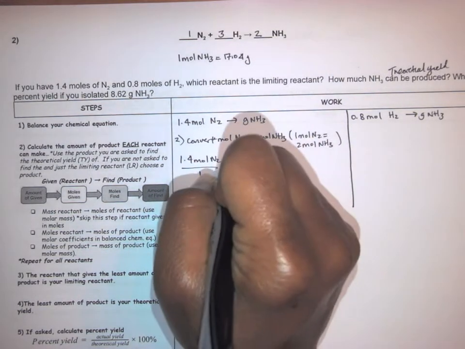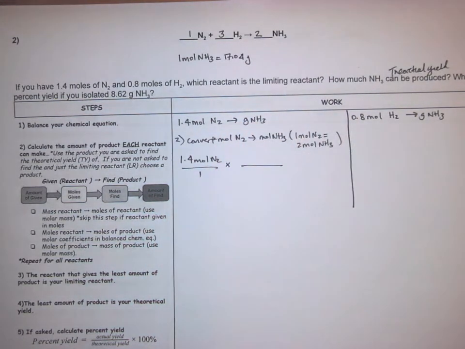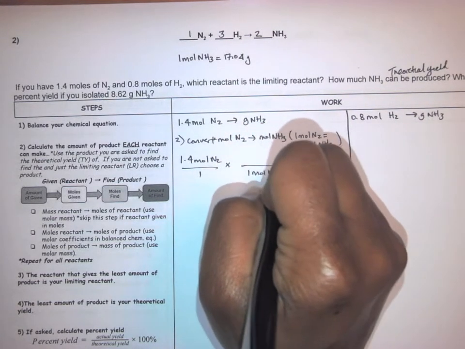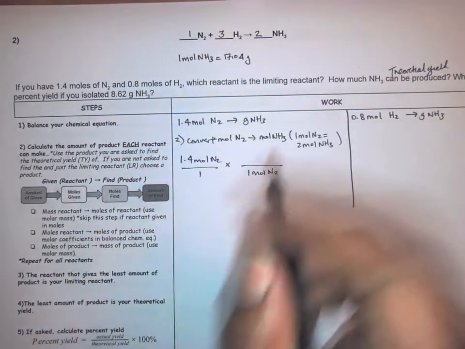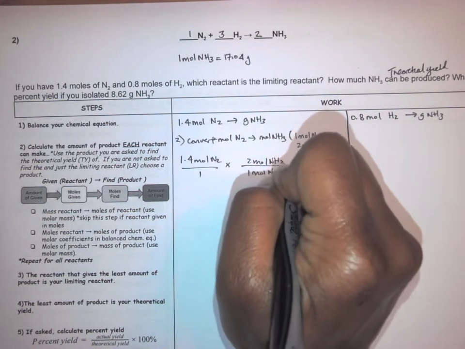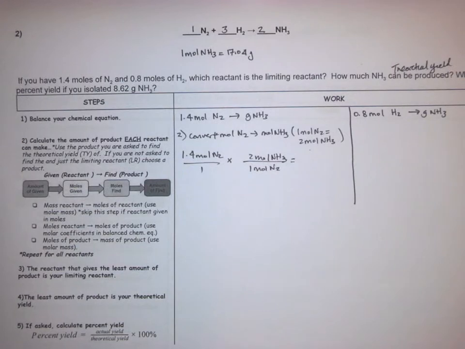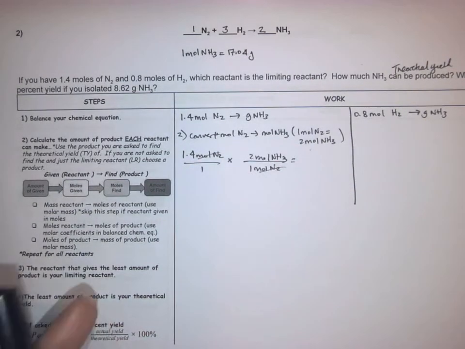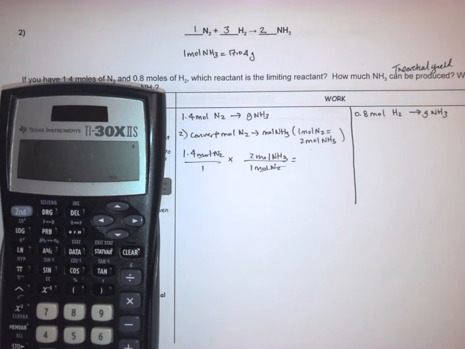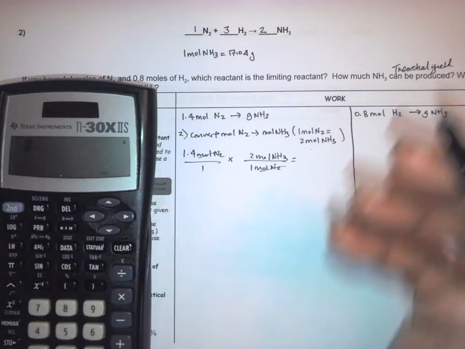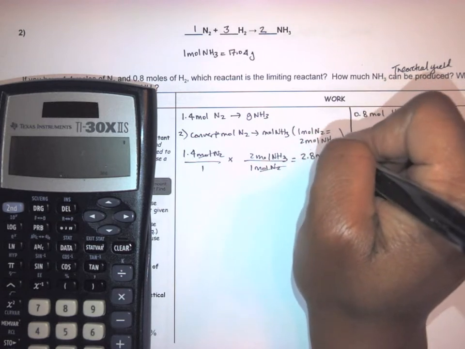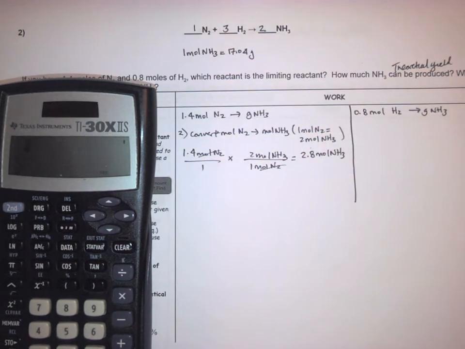That's what we're starting with in this problem. And we're going to put the 1 mole of N2 on the bottom. Remember, this 1 mole comes from the coefficient, okay? And then the 2 moles of NH3 on top. And then our moles of N2 cancel out. So that's 1.4 times 2, which is just 2.8. I won't even bother putting that in the calculator. Okay, 2.8 moles of NH3.